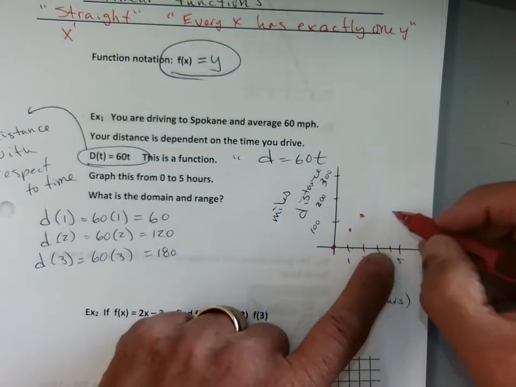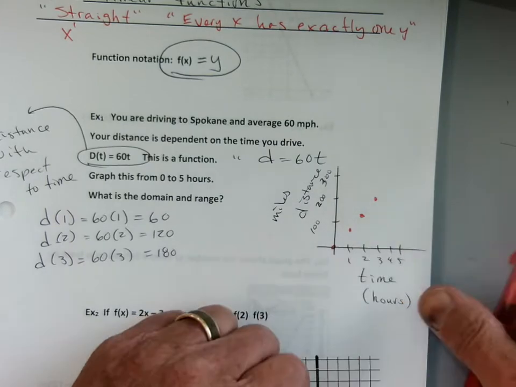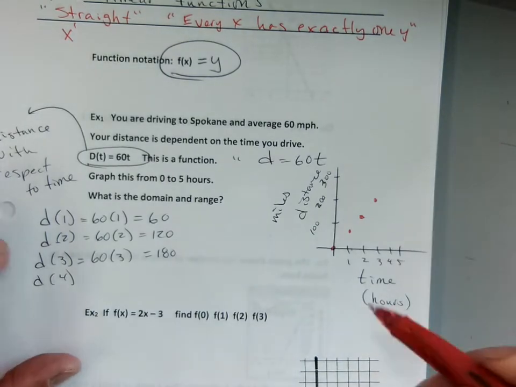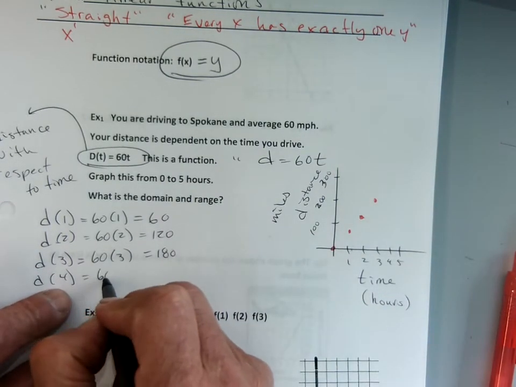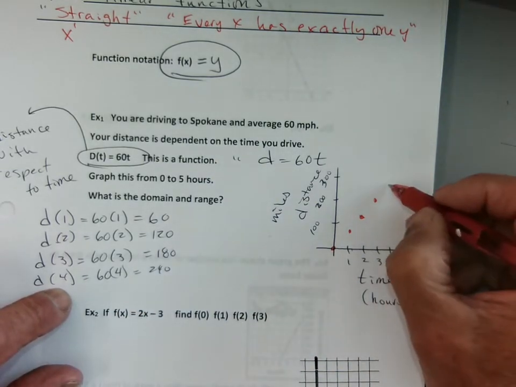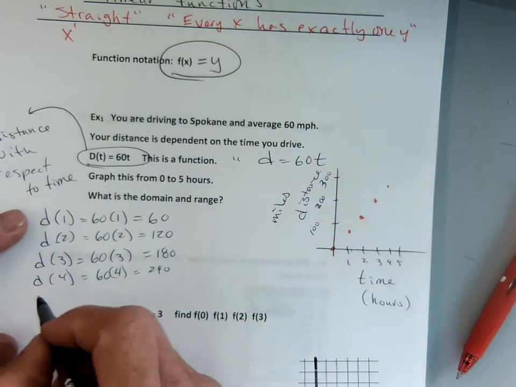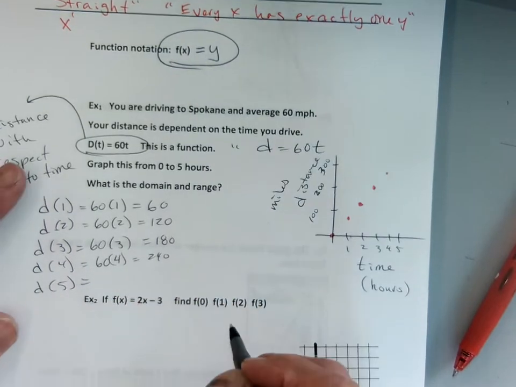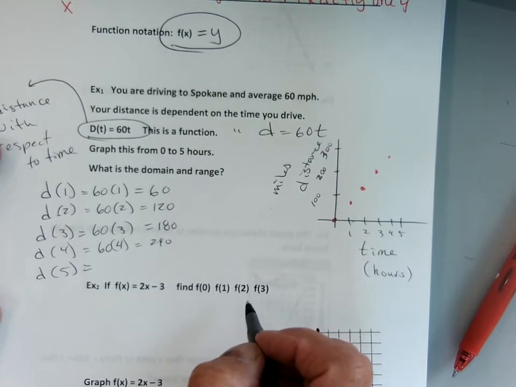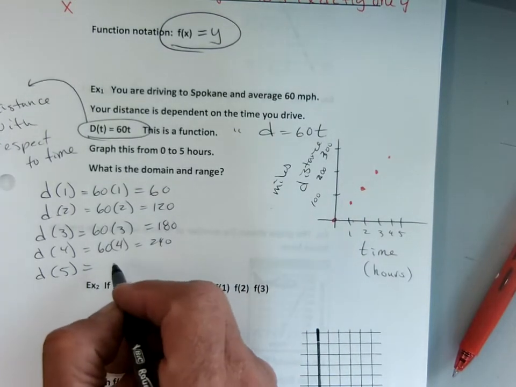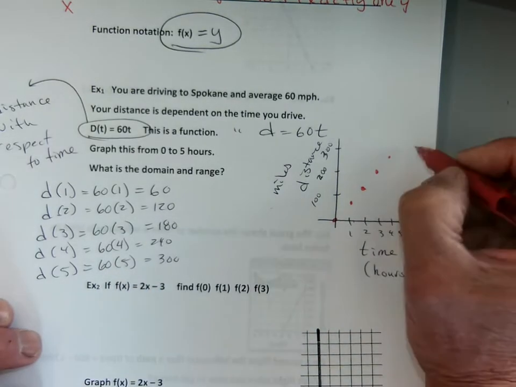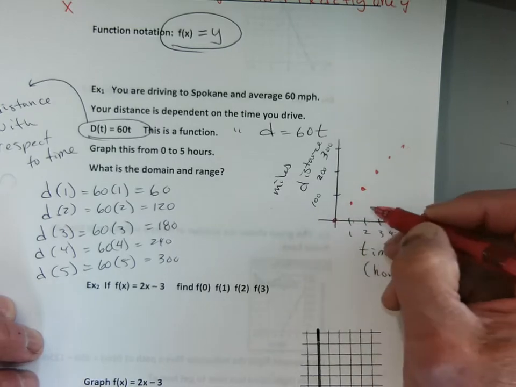You guys getting this? D of 4. Yep, which is distance after 4 hours, which is 240. And then d of 5, what's d of 5 mean? It's the distance after 5 hours, which is 300. Okay, everybody good? All right, now I'm going to connect the dots.